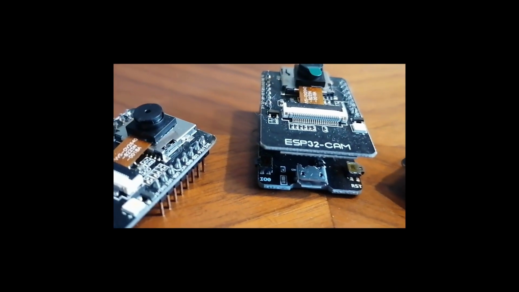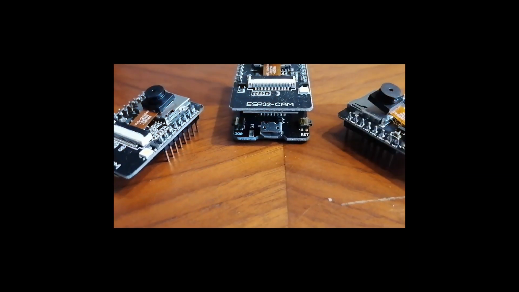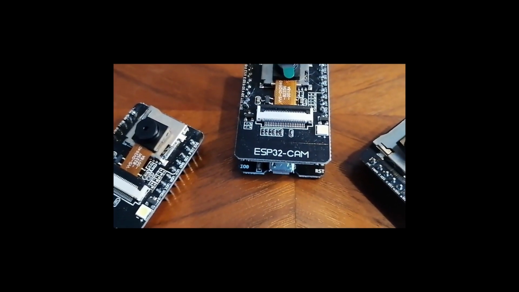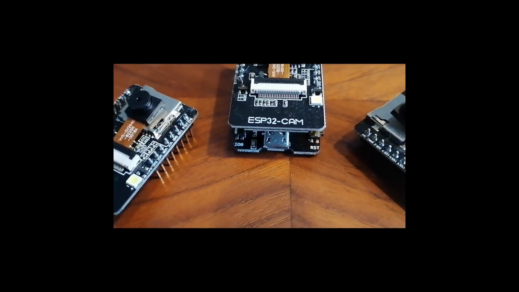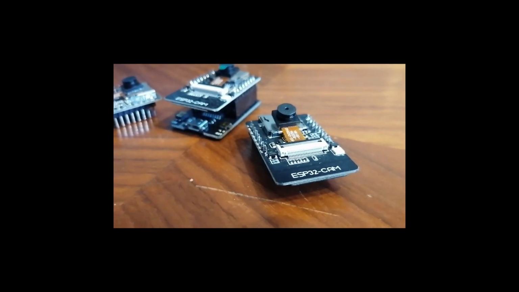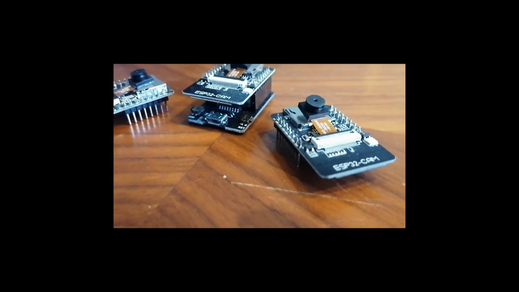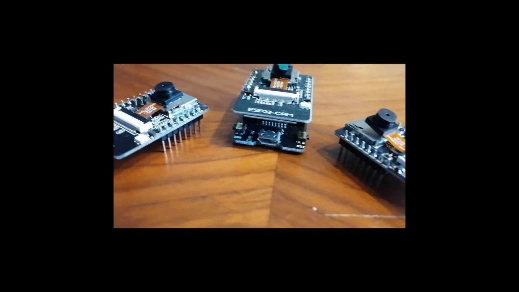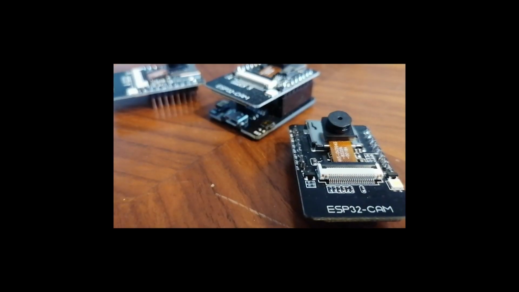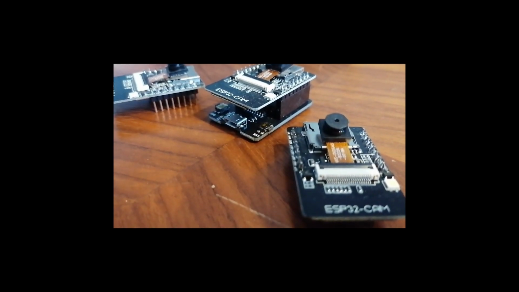The ESP32-CAM is a module based on the ESP32 microcontroller, which is a powerful, low-cost, and low-power platform that is well suited for IoT applications. The module is equipped with a camera and can be used for a variety of applications, including video streaming and image capture. It has built-in Bluetooth and Wi-Fi, making it well-suited for our project.